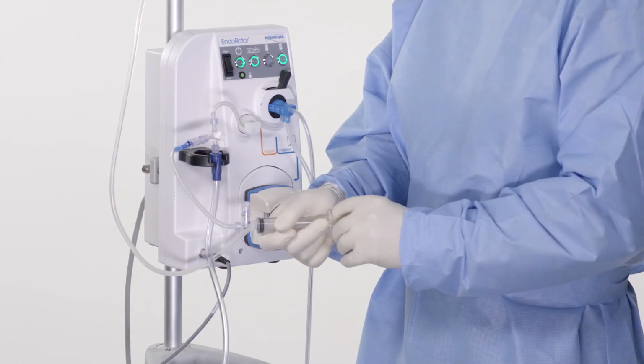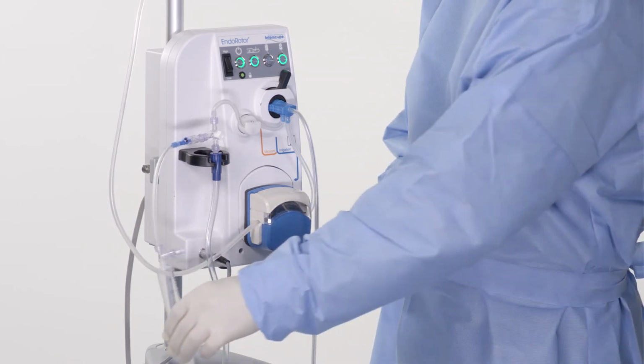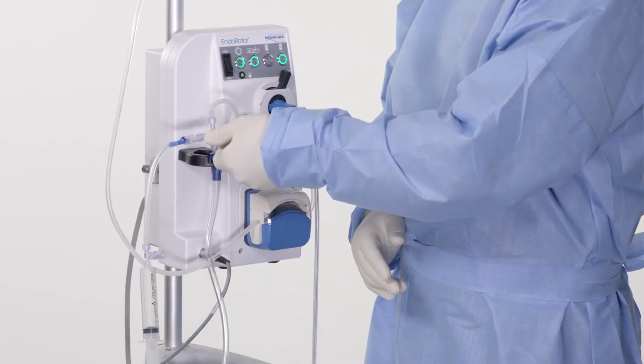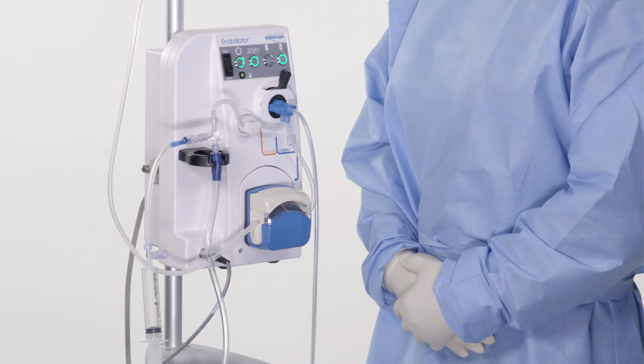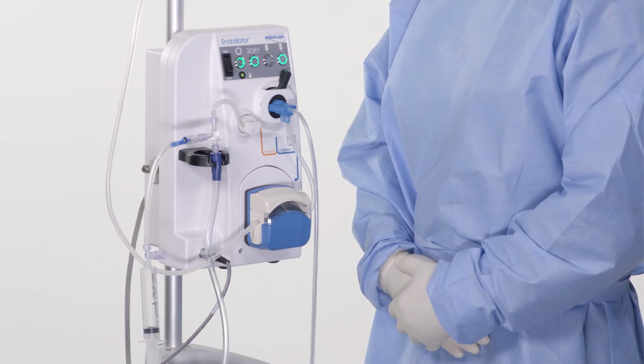The physician may notice debris exiting the distal end of the catheter. This is expected. Once purging is completed, turn the stopcock back to its original position and continue with the procedure.